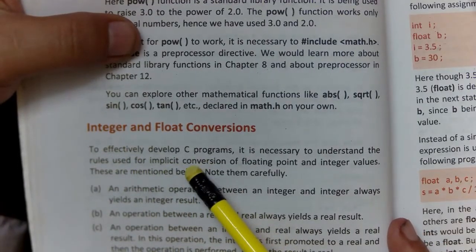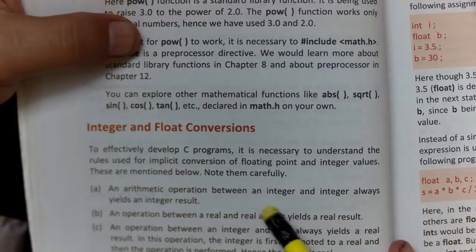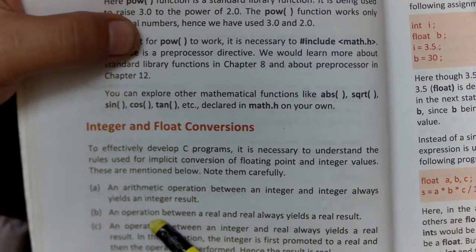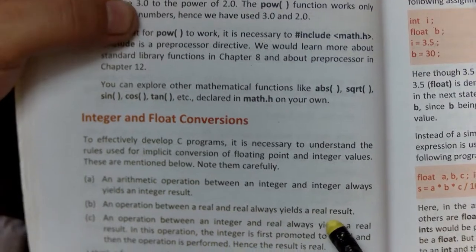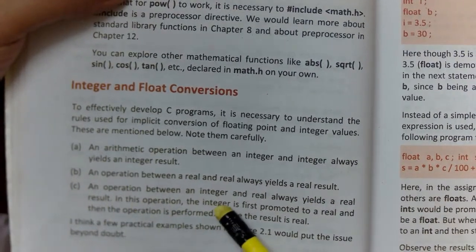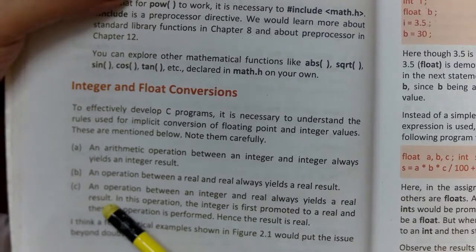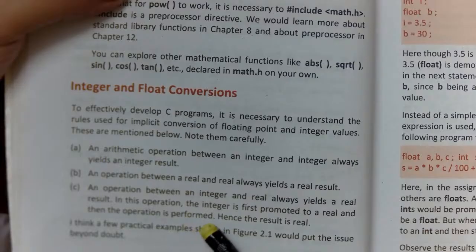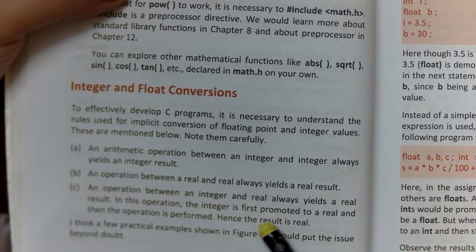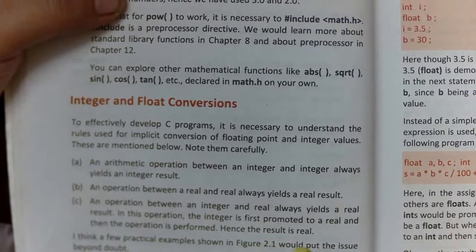Integer and float conversion. An arithmetic operation between integer and integer always yields an integer. Operation between real and real always results in a real. Operation between integer and real always yields a real result. In the operation, the integer is first promoted to a real and then the operation is performed, hence the value is real.